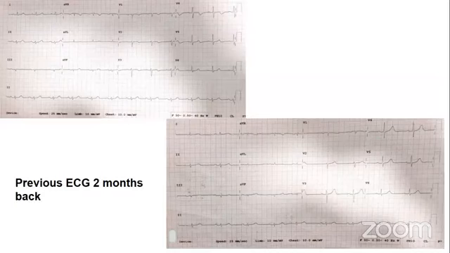So the ECG shows there is significant T wave inversion. Usually this is a biphasic T wave from V1 to V4. As compared to the previous ECG, there was no T wave inversion in the anteroseptal area. So my diagnosis is that this is a case of Wellens syndrome.